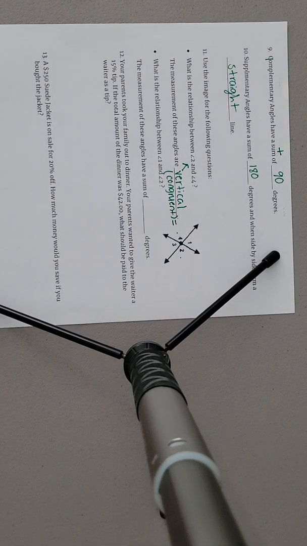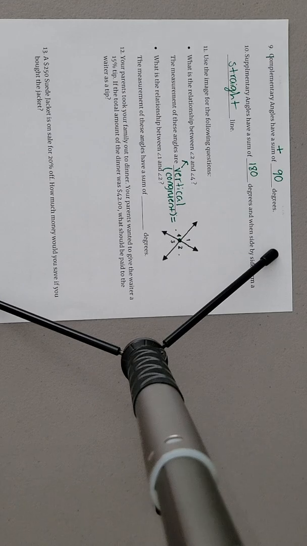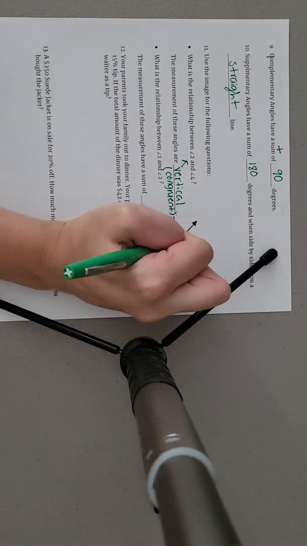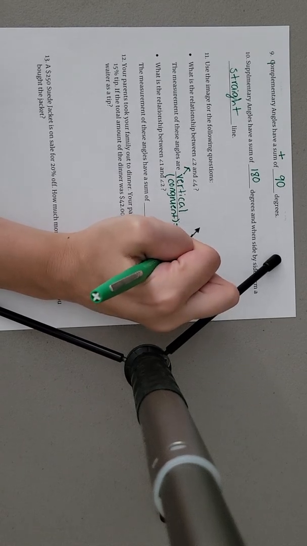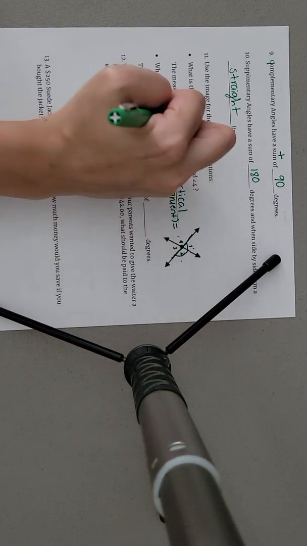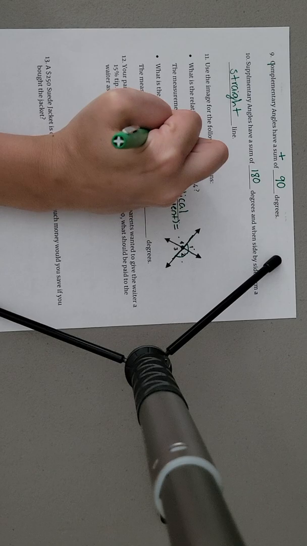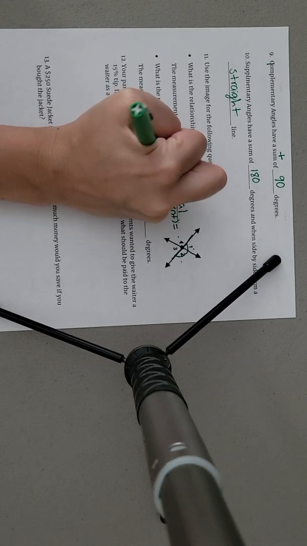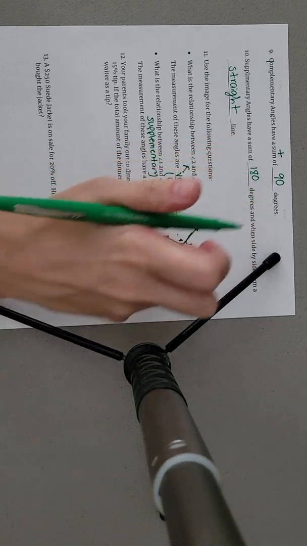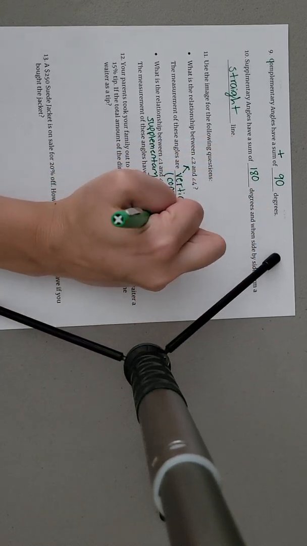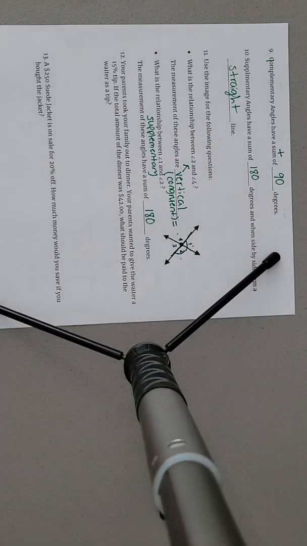We'll do better on the next one. All right, so now we're looking at angles 1 and 2. They're side by side. They form a straight line or a half circle. So these are supplementary. And supplementary angles form a half circle or a straight line, which means that they are 180 degrees.